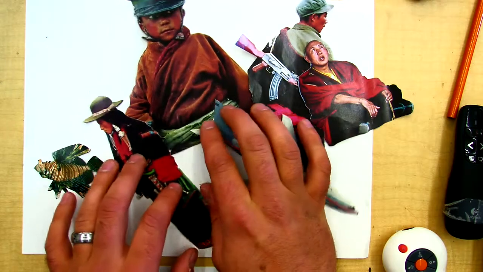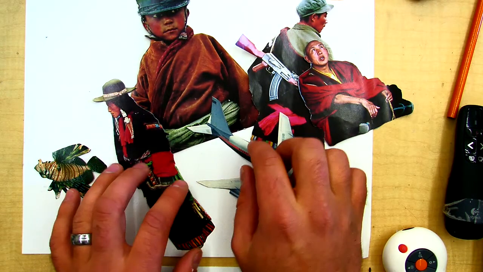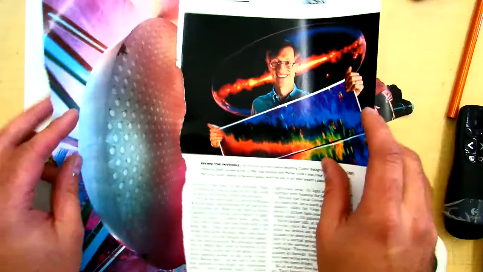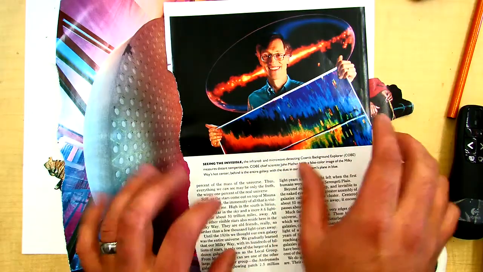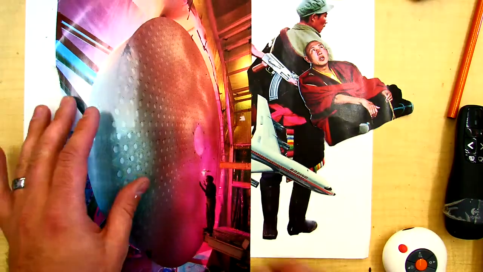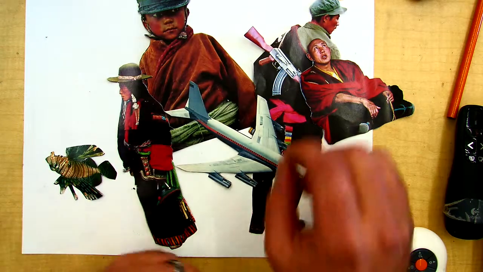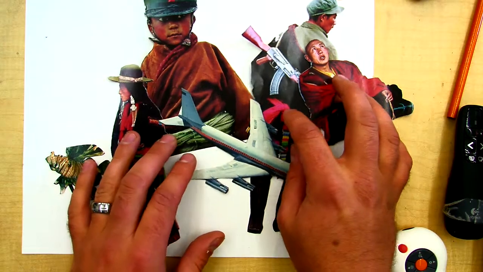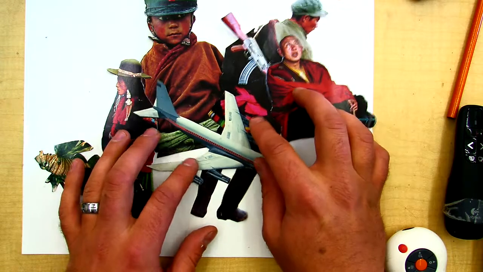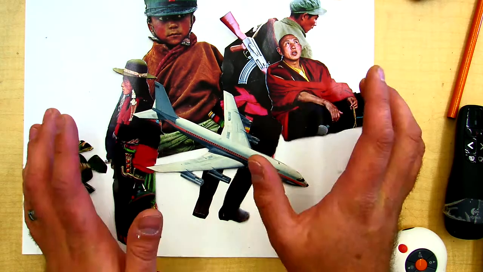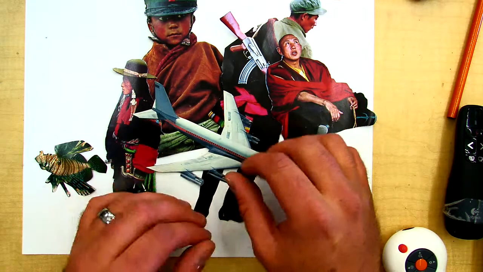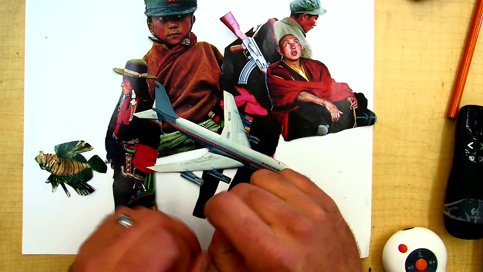So the first part of this assignment is to gather up images from National Geographic magazines and cut out interesting images for you. Two of them must be people. You're going to use 3 to 5 images total, and you are probably going to start out with roughly 10 images to work with so that you can select down to what you are most interested in.